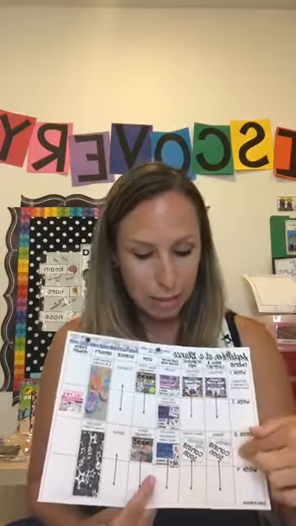And then space, I'm super excited. I've never done a space theme in 11 years. I know, crazy, right? So I'm super excited about the space station and space centers, which will be coming soon.